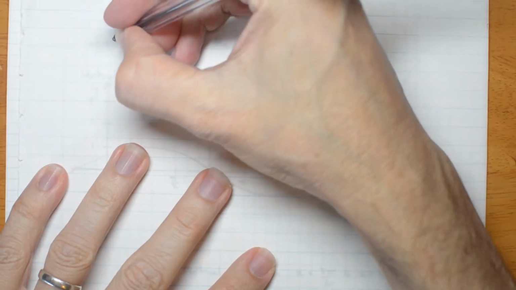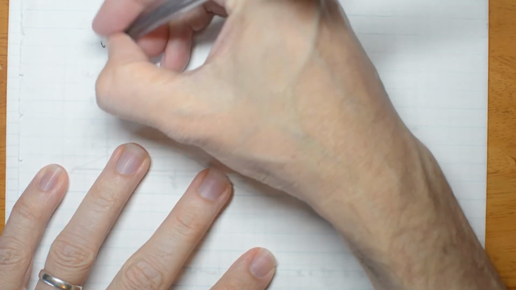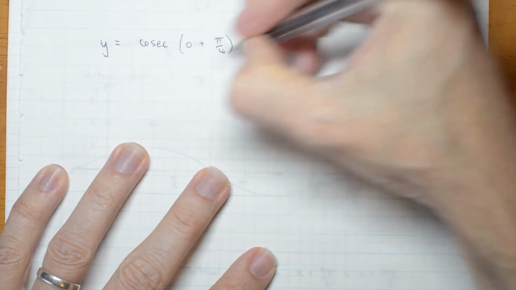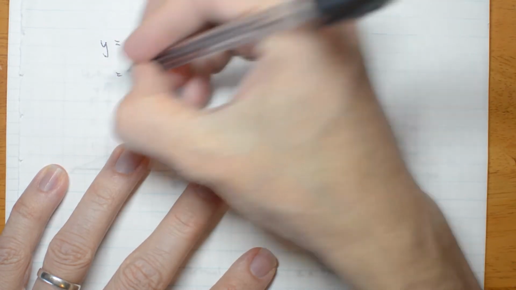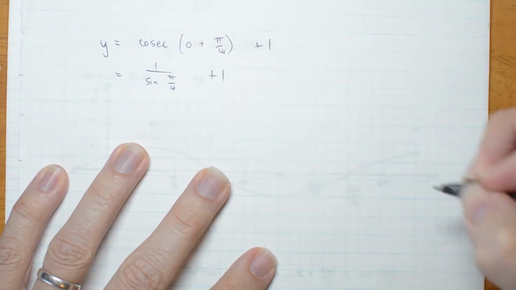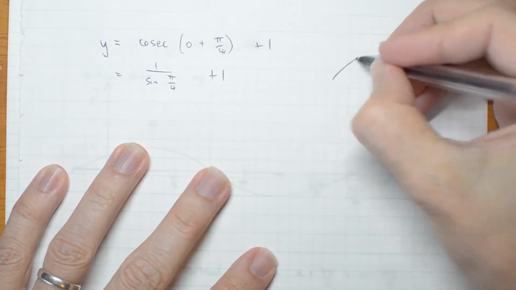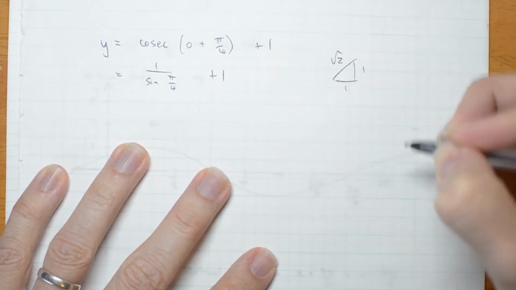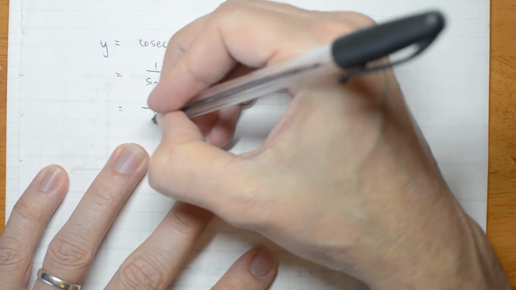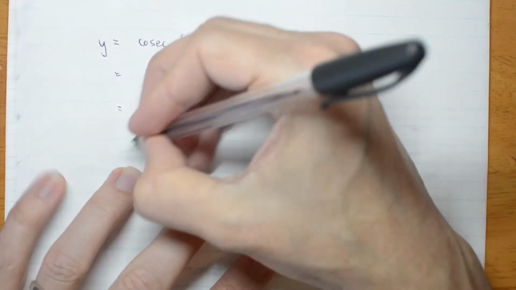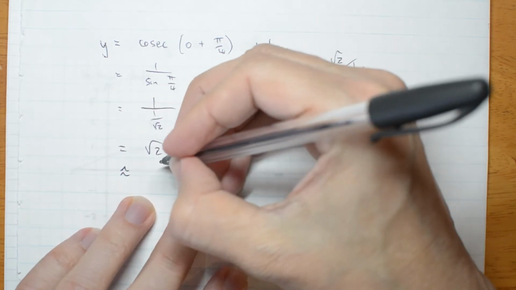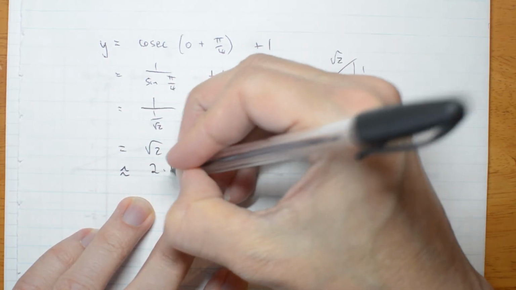So for the y-intercept, I'm going to get my equation, cosec 0 plus pi on 4 plus 1. Well, that's 1 over sine pi on 4 plus 1. Sine pi on 4 is from our 1, 1, root 2 triangle. That's pi on 4, so its sine is 1 on root 2. 1 over 1 on root 2 plus 1, which is root 2 plus 1. That's approximately 2.42.